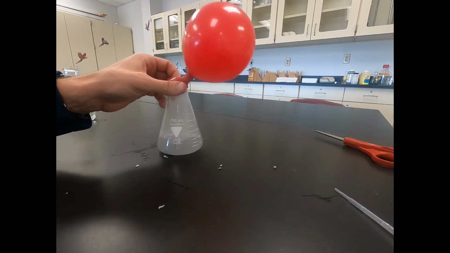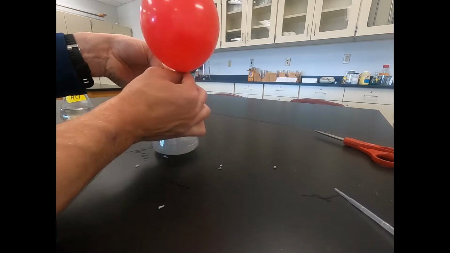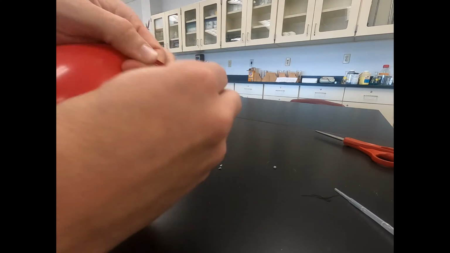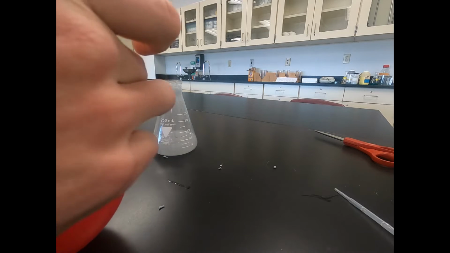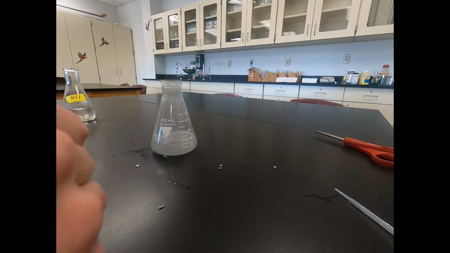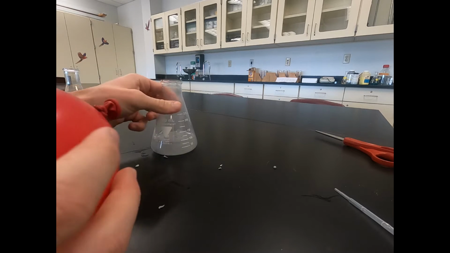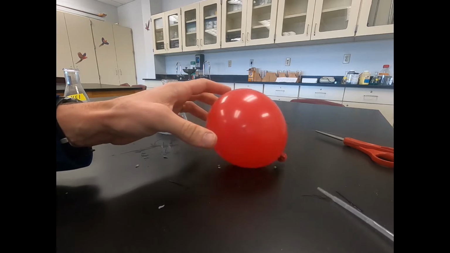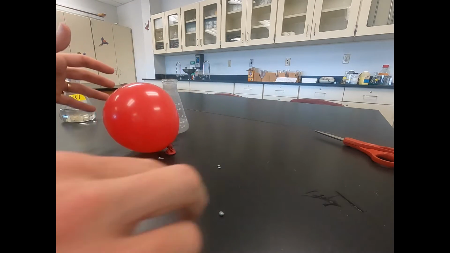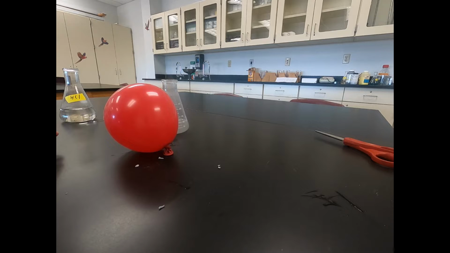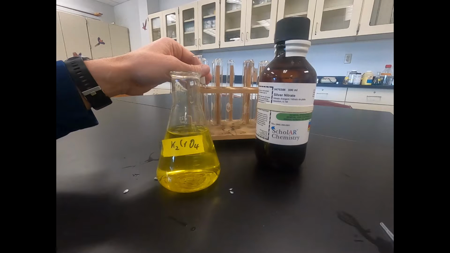So now that we have a good amount of gas in our balloon, I'm going to take the balloon off, squeeze it, take it off, tie it up. You can see our reaction is still progressing. And we have some gas in our balloon, and we want to help identify what type of gas it is. To do that, we're just going to take a wooden splint. So we have a wooden splint, it's burning on fire, and we're going to hold it up to our balloon and see what happens.